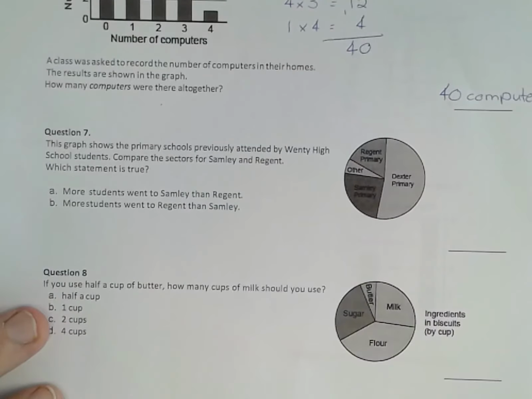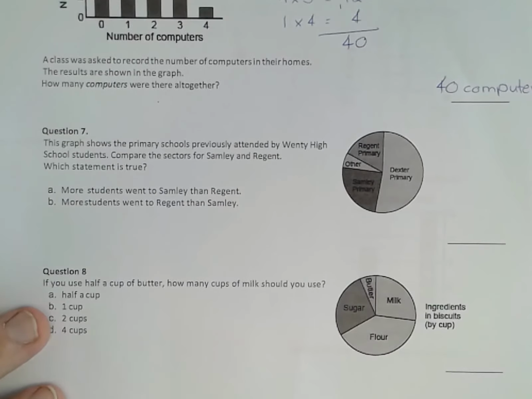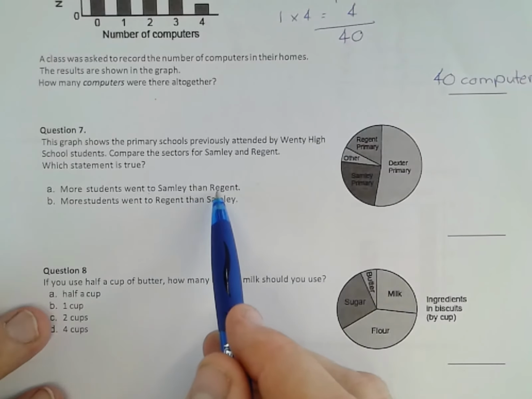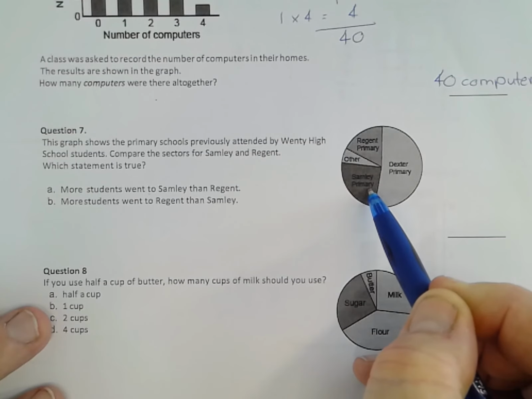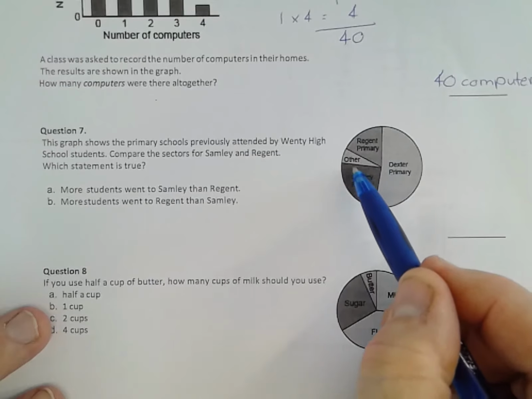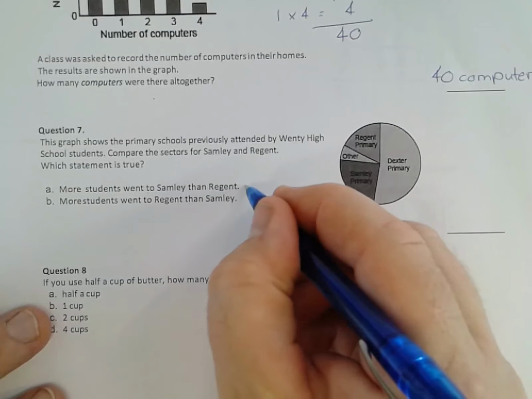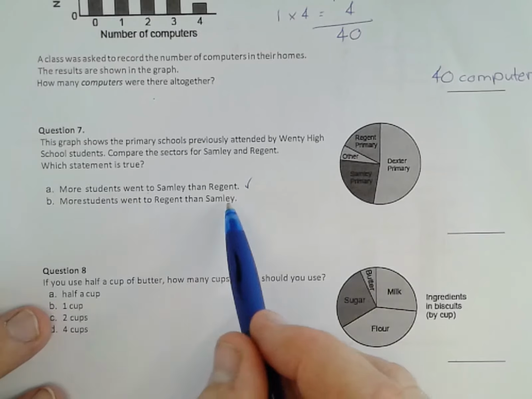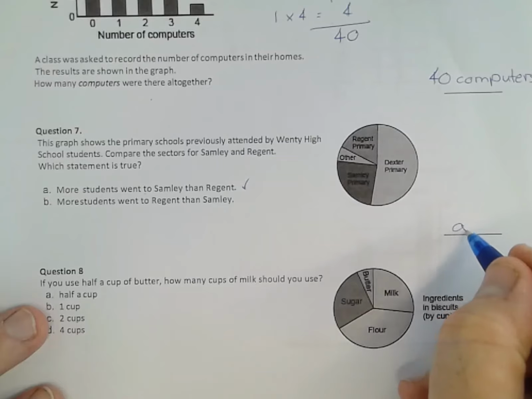Question 7. Now this graph shows the primary schools previously attended by Wenty High School students. Compare the sector for Samley and Regent and which statement is true. So if we look here, more students went to Samley than Regent. So if we have a look, here's Regent, here's Samley. So more students went to Samley, correct. So there's this piece here takes up a larger percentage of the pie than Regent. So we know that's correct. But we will just check the second one to make sure. More students went to Regent than Samley. Well, we know that's incorrect. So the answer to that is A.